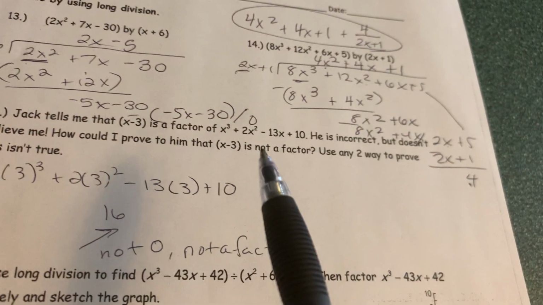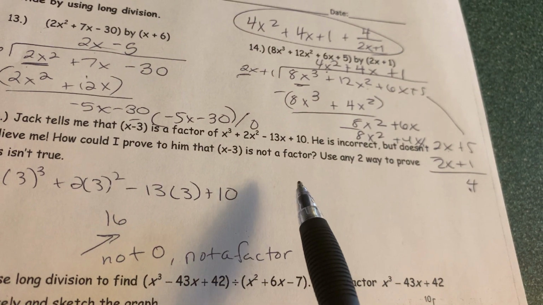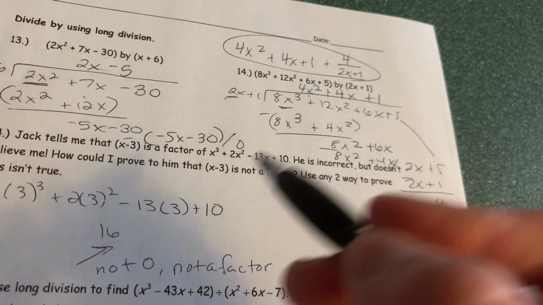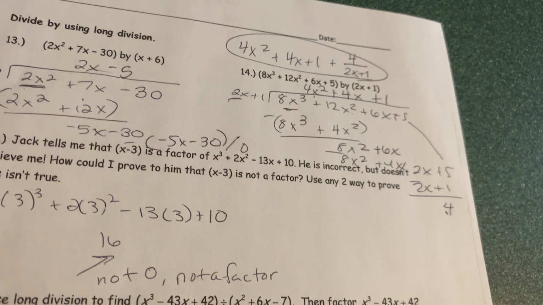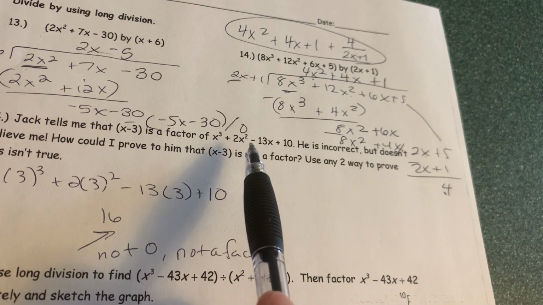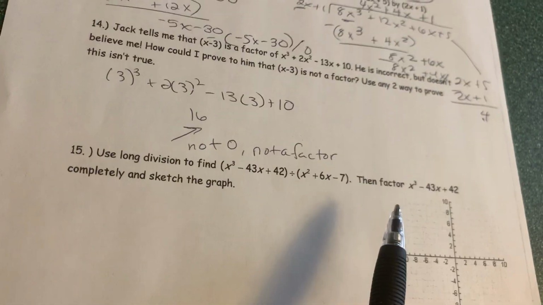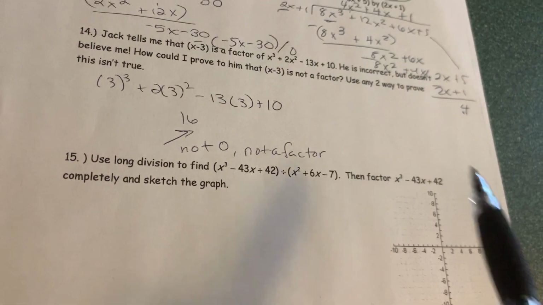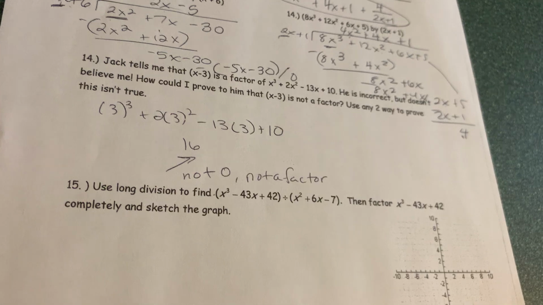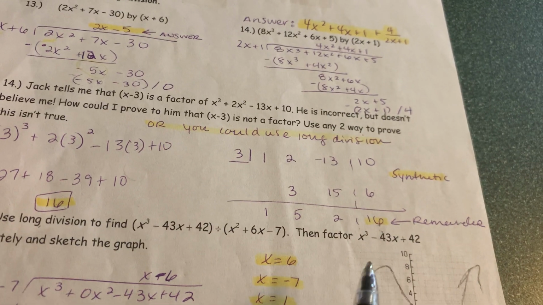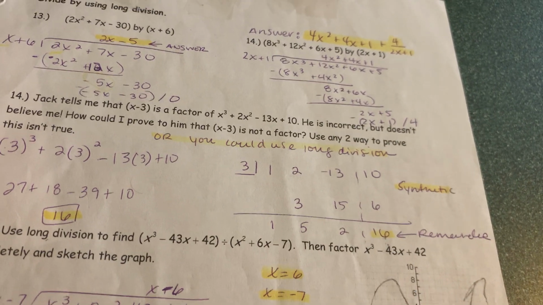You could use synthetic division by plugging 3 in, and you wouldn't get 0 as a remainder, not a factor. You could use long division, not a factor. You could graph it. It doesn't have an x-intercept at 3, not a factor. There's many ways to do this. You just need 2 ways. That's one way, and then you do another. So if you want to look on the answer sheet, I did 2. I plugged in 3, and I used 3, showing there's a remainder. So you can use more.